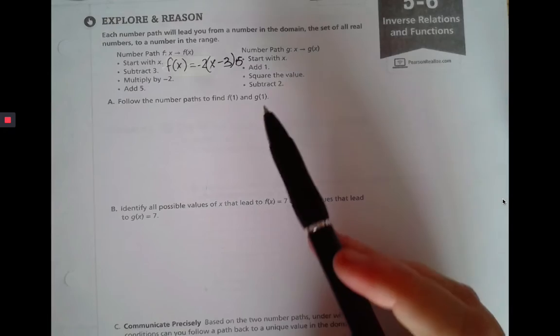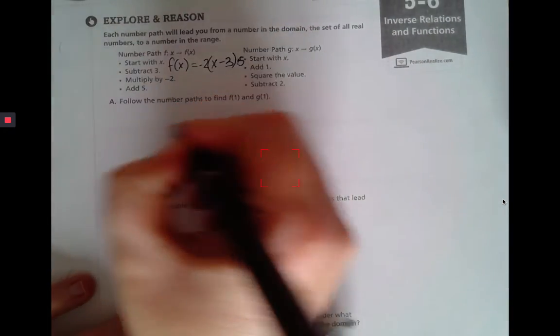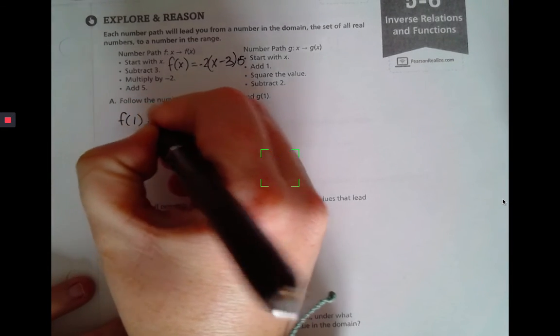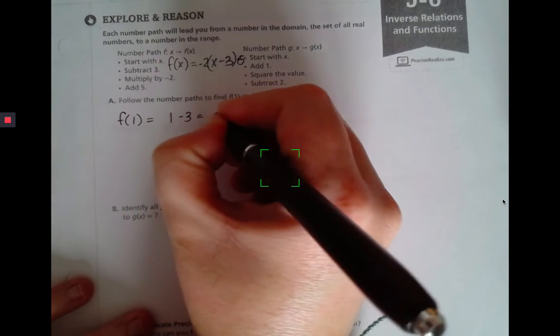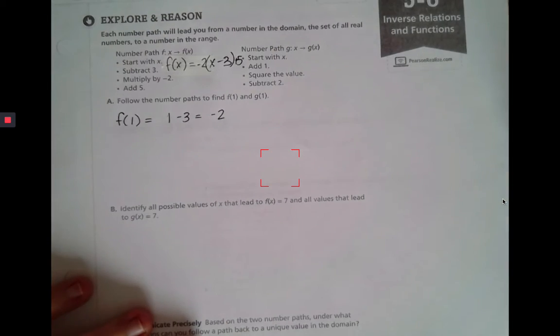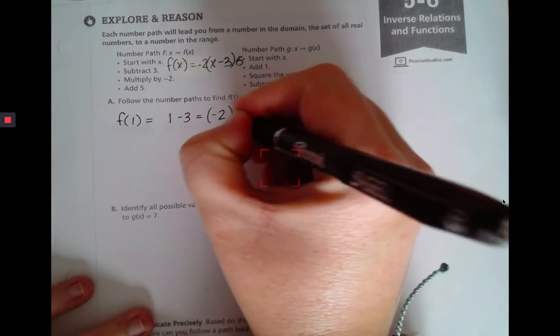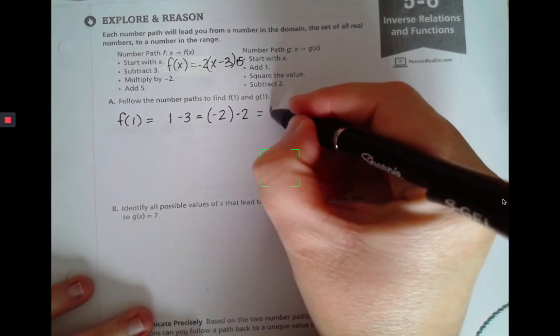Follow the number path to find f of 1. So we start with 1. So f of 1 equals 1 minus 3, which is negative 2, right? What's negative 2 multiplied by negative 2? Positive 4.